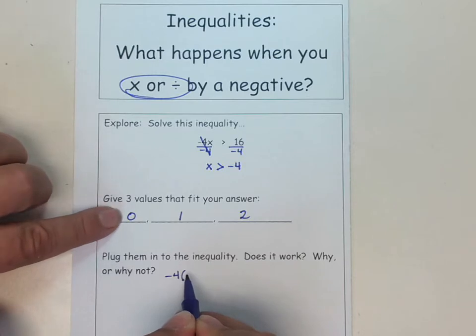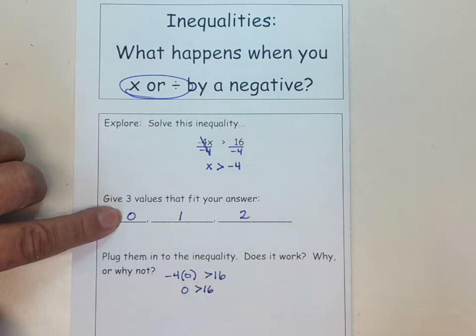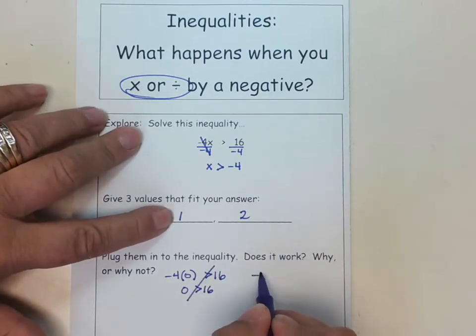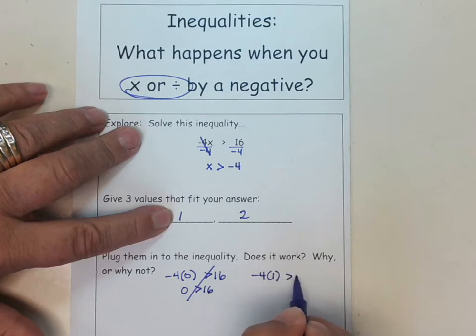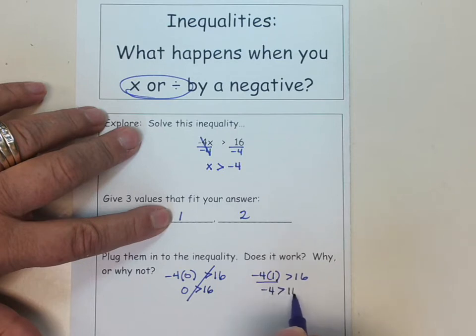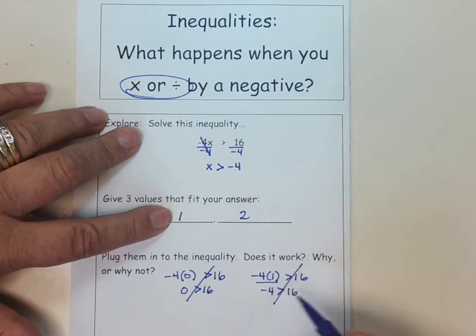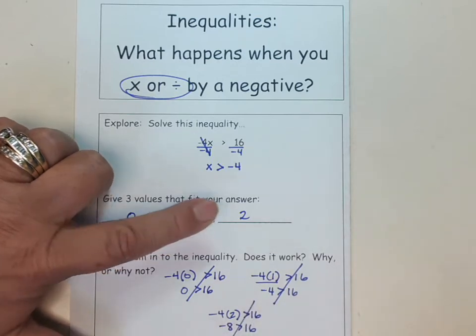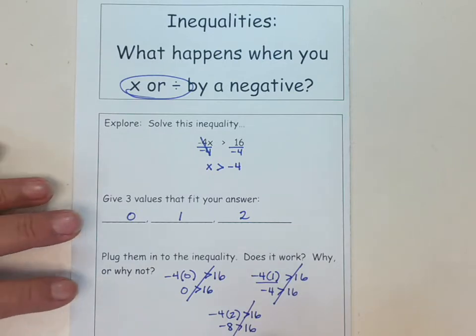Negative 4 times 0 is bigger than 16. So that is 0 is bigger than 16. Uh-oh, it's not. Okay, let's put a 1 in there. Negative 4 times 1 is bigger than 16. So negative 4 times 1 is negative 4, is bigger than 16. Well, that's not true either. Let's put in 2. Negative 4 times 2 is bigger than 16. Negative 8 is bigger than 16. Again, not true. So what the heck just happened?